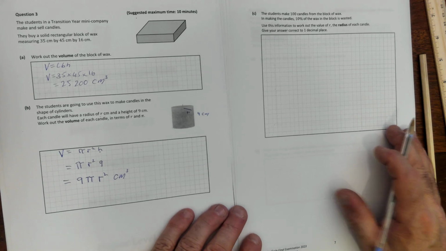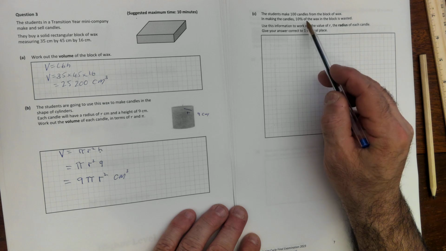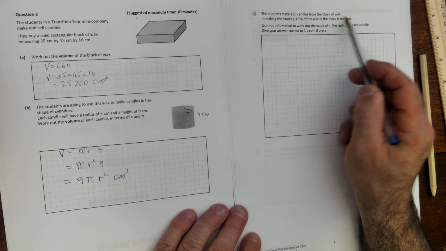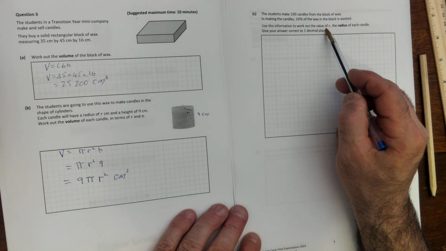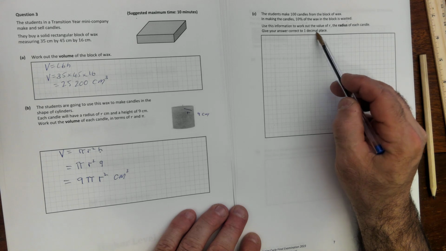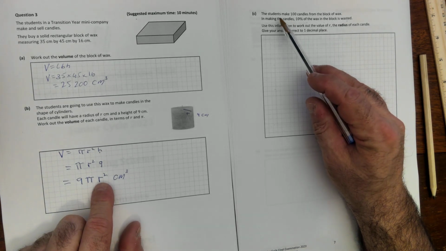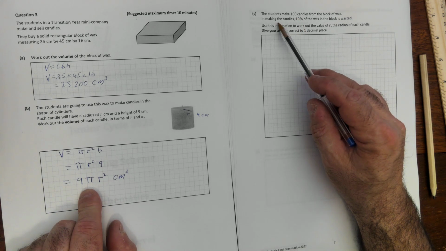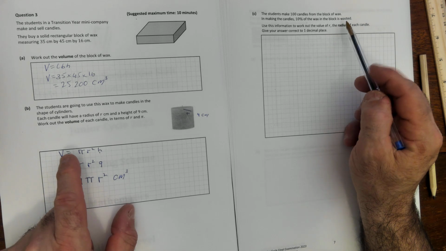The students make 100 candles from the block of wax. In making the candles, 10% of the wax in the block is wasted. Okay, use this information to work out the value of r, the radius of each candle, and give your answer correct to 1 decimal place. Okay, they get 100 of these. In making the candles, 10% of the wax in the block is wasted.